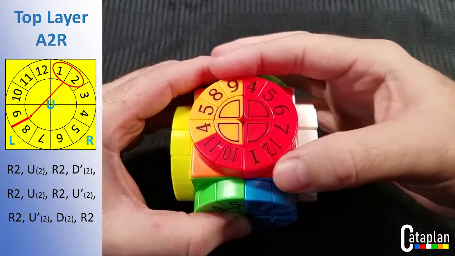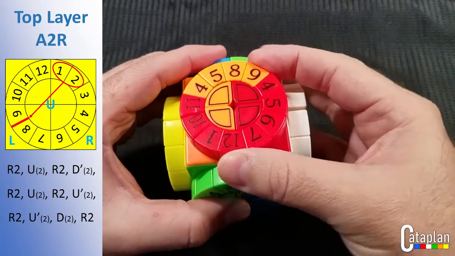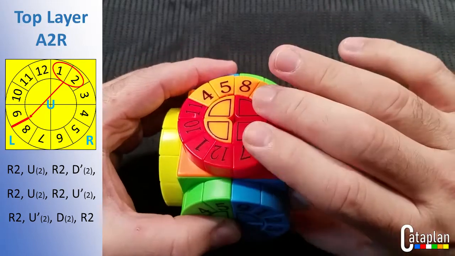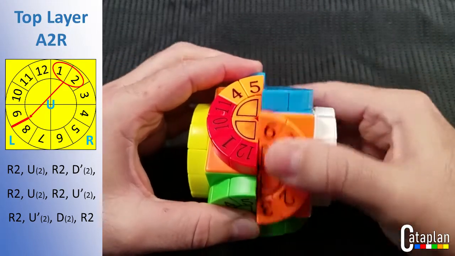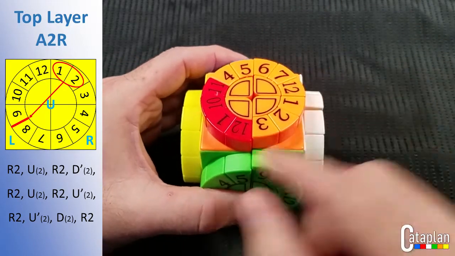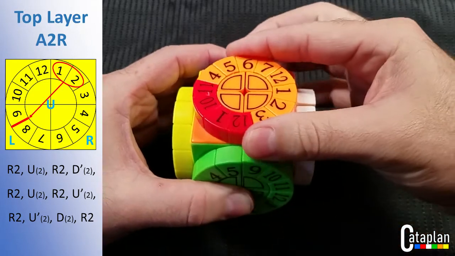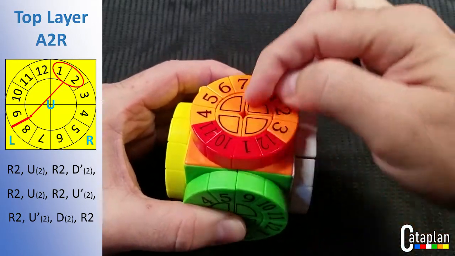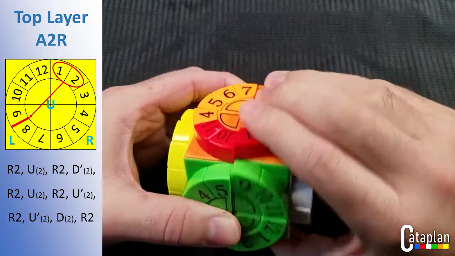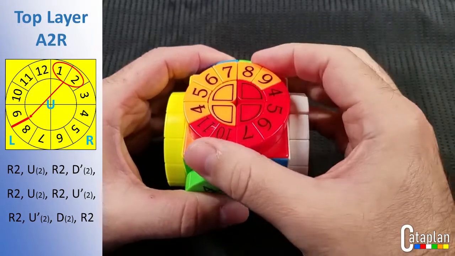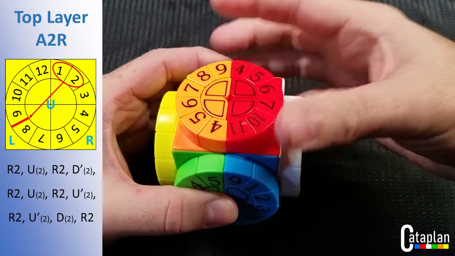Now we're going to move U2. And we're going to cut it, R2. And then U prime 2. So let's start bringing things back and then cut it in half. This one, so R2 again. And then bring this one back. And this is the last move.